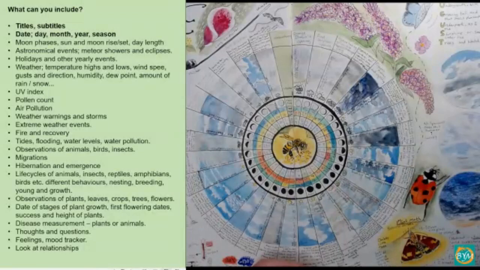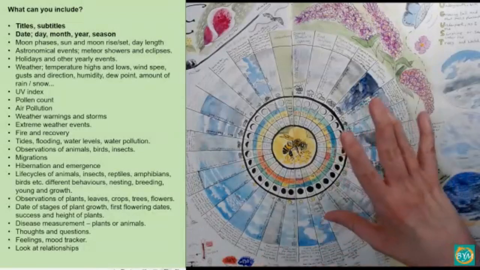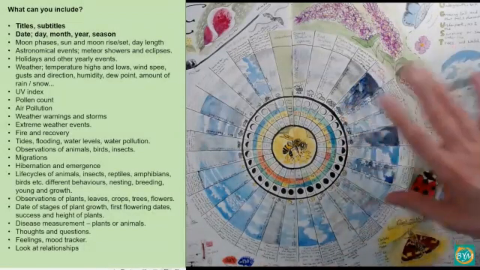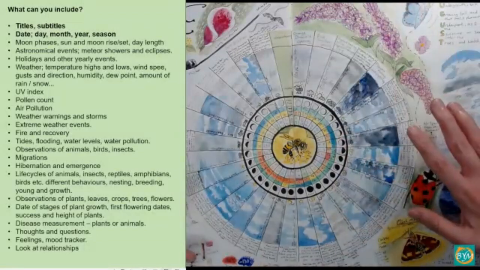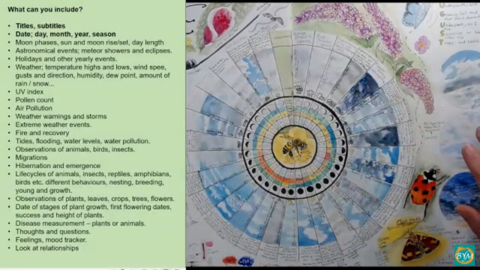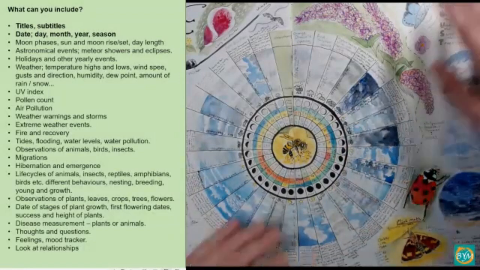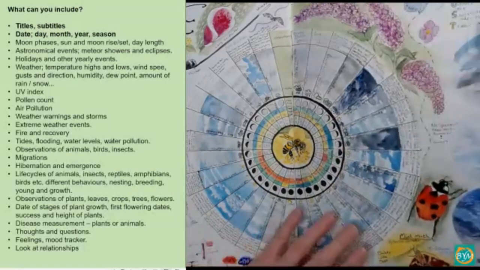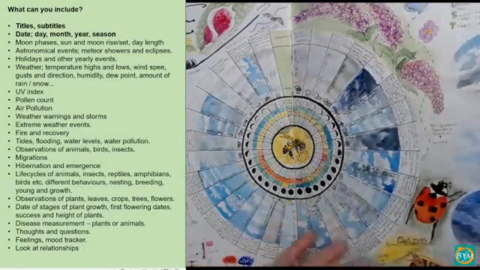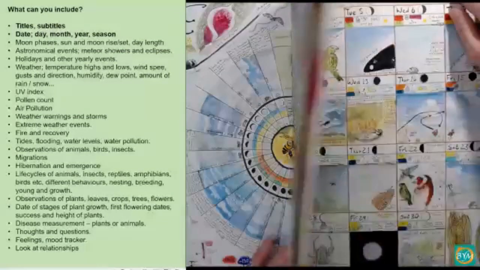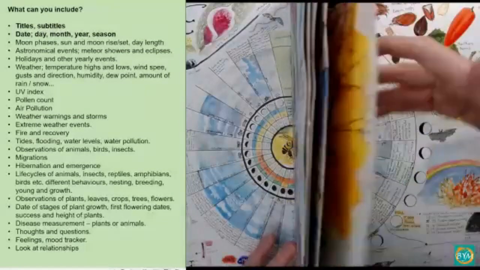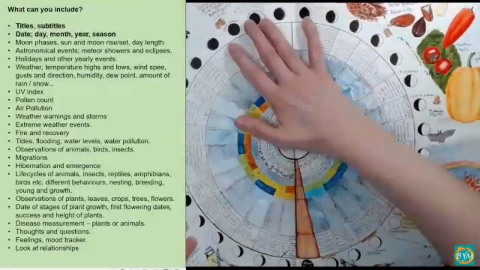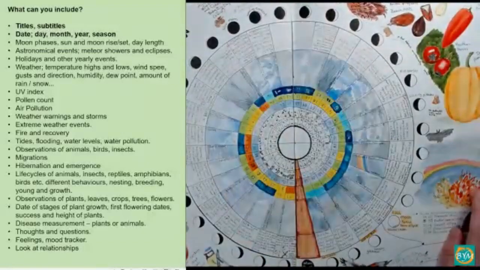And look at relationships between different observations. So it could be that you're looking at the relationships of different weather, maybe temperature, connected to when you're seeing butterflies.